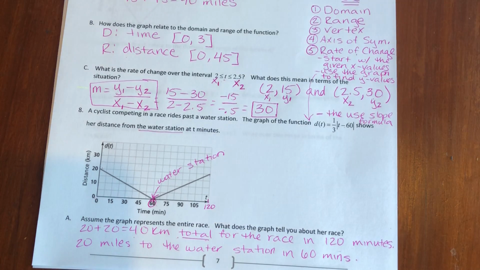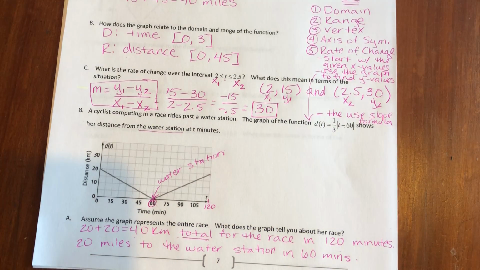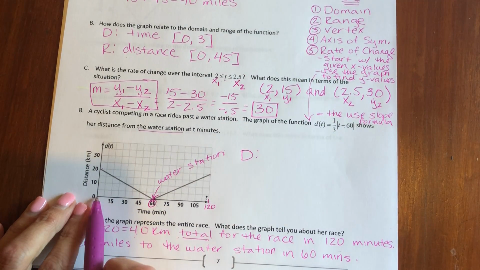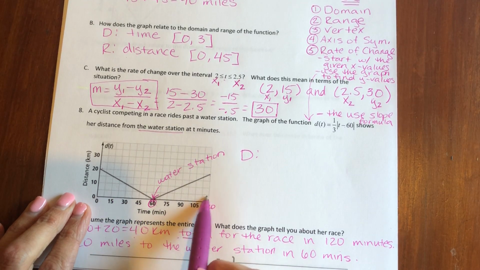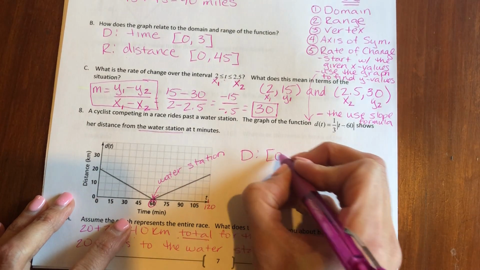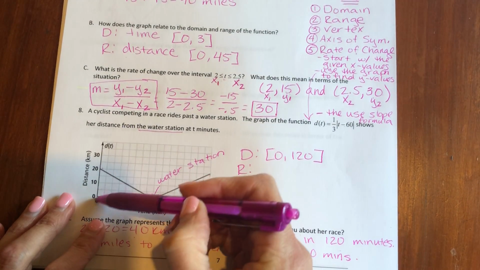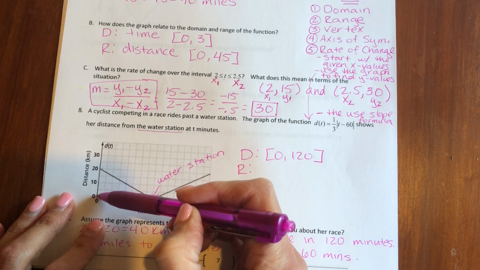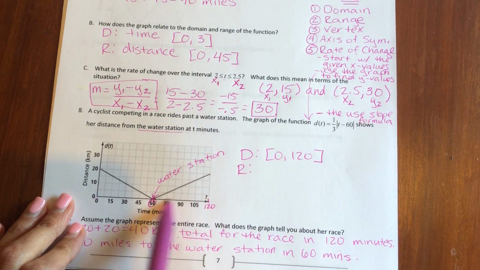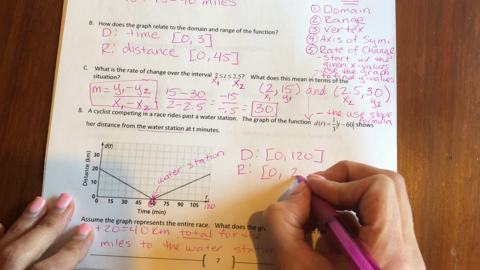All right, so let's look at some other things. Let's analyze it. Let's find the domain, the range, the vertex, and the axis of symmetry. This will be a good review from last lesson. So the domain, you go left to right, looking at the x values, which in this case is time. So 0 to 120. Range is the y value, so in this case it's going to be the distance in kilometers. So the bottom of the graph is here at 0. And the top of the graph is up here at 20.